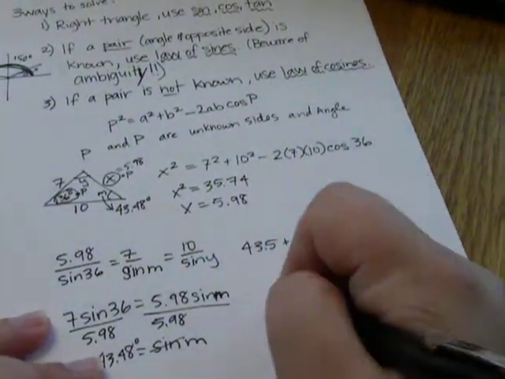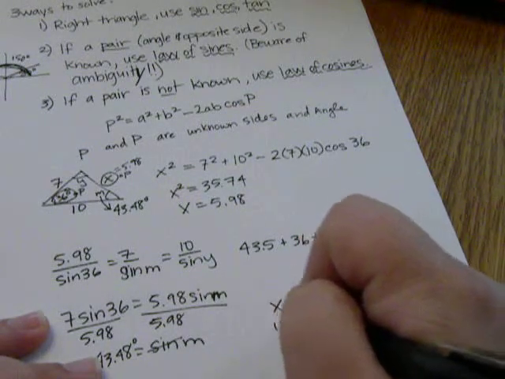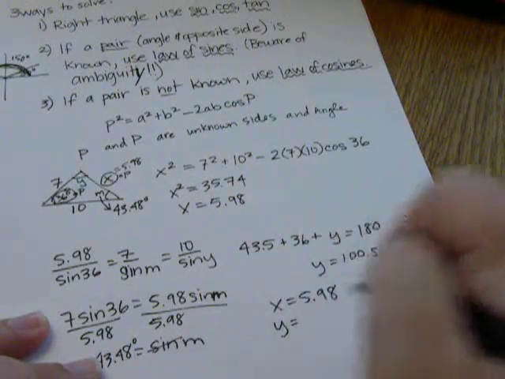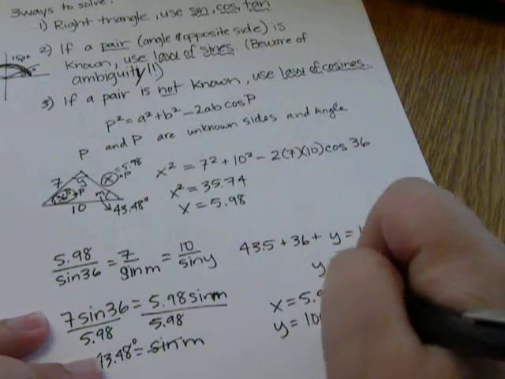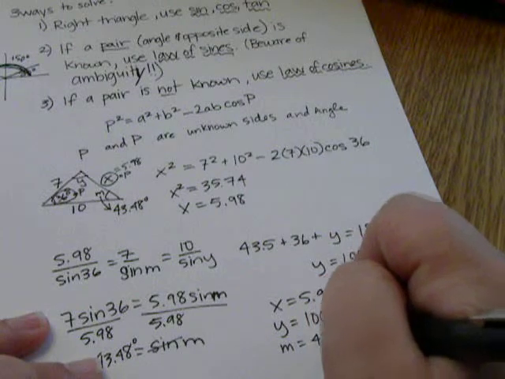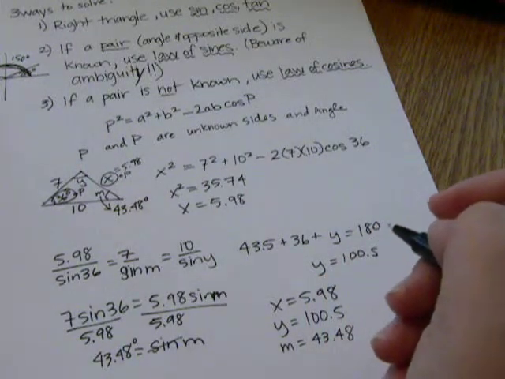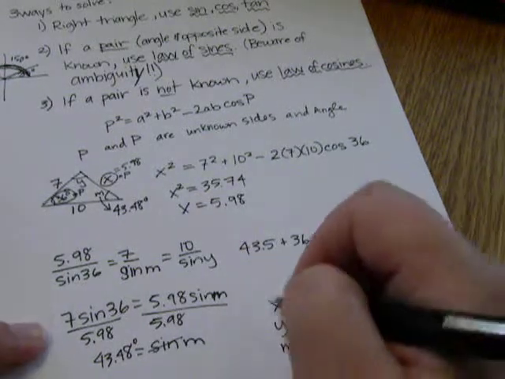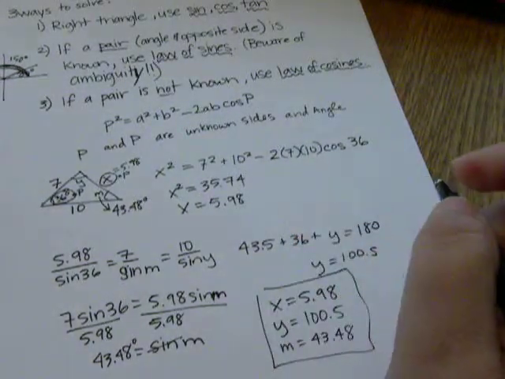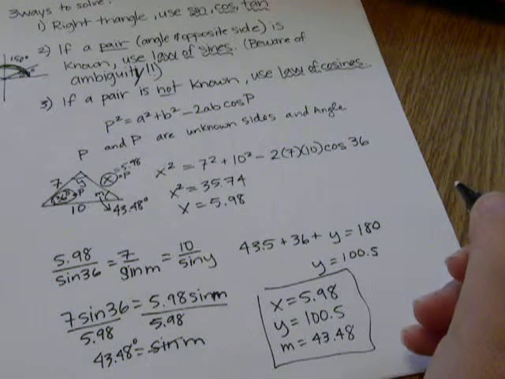So our final answer, we know x equals 5.98, y equals 100.5, m equals 43.48. Let's see, is that everything? x, y, and m? Yep, those are our answers. So 5.98, 100.5, and 43.48.